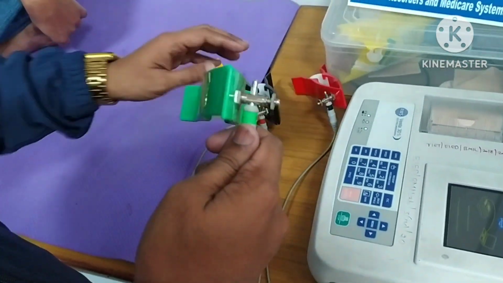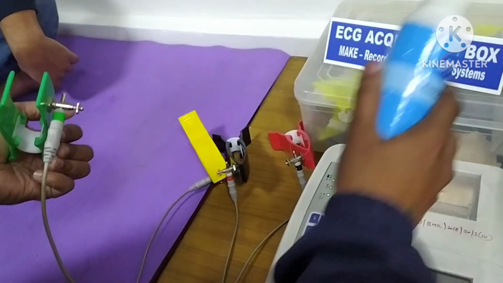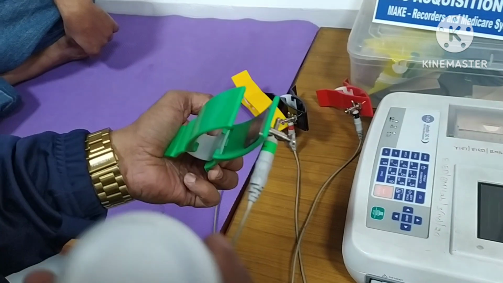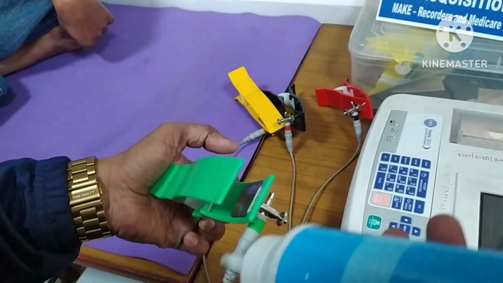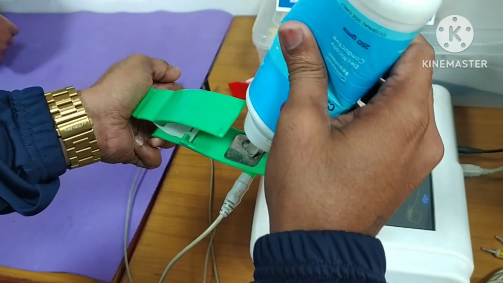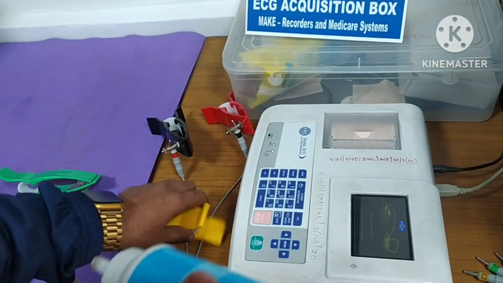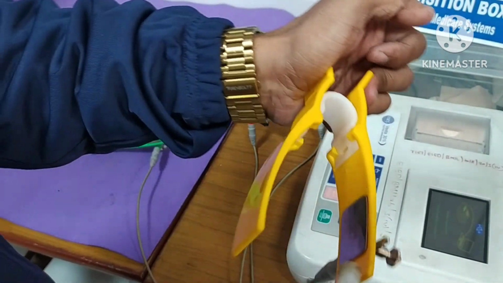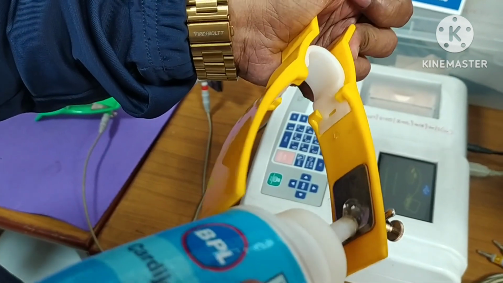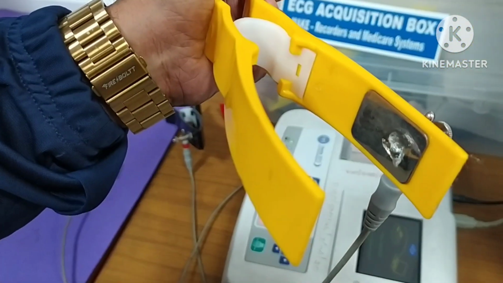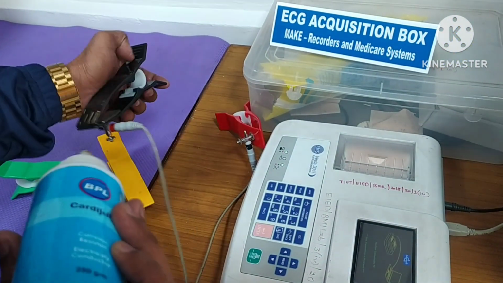So before connecting these electrodes to the patient or subject, we need to apply conducting gel on each electrode, like this.